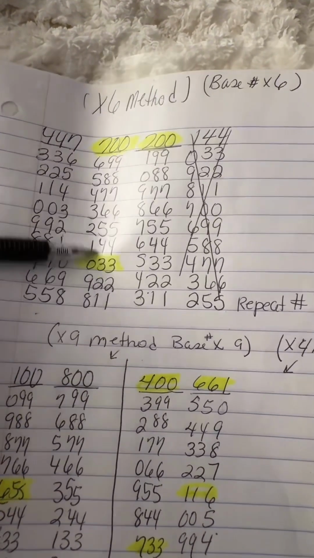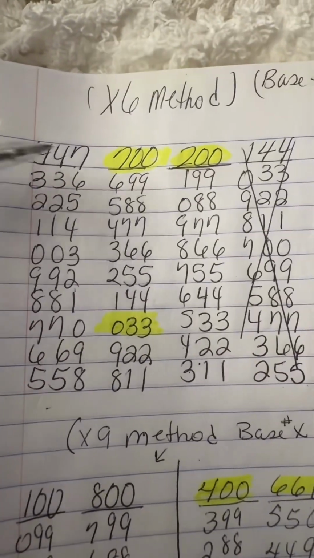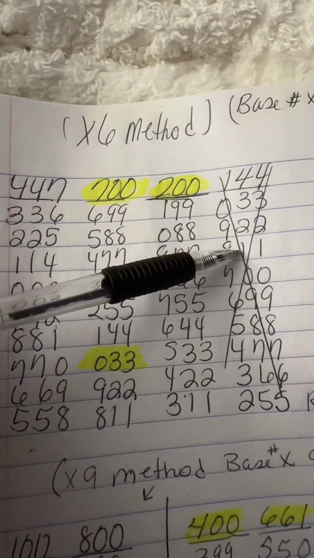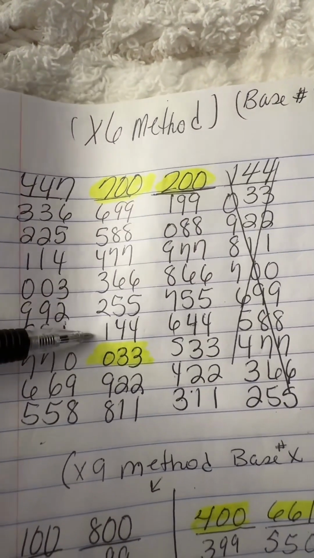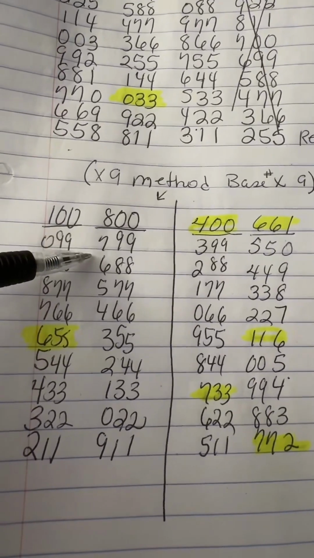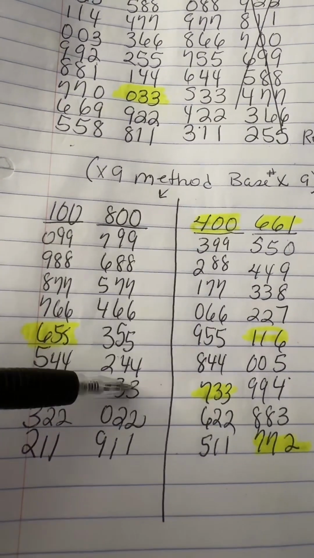So this is the 6. This is all that's left: the 4, 4, 7, 700, and 200. And when you do the workout, those are the numbers. So that's all that's left in 6. That was a duplicate because there goes 144 right there, so that's why I have an X. So then I did the 9. And there you go right there. This was the 2 left.